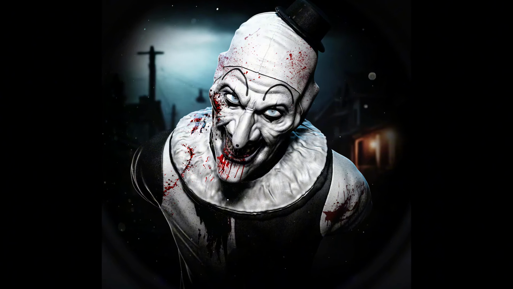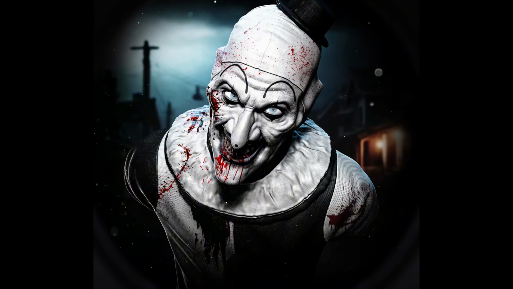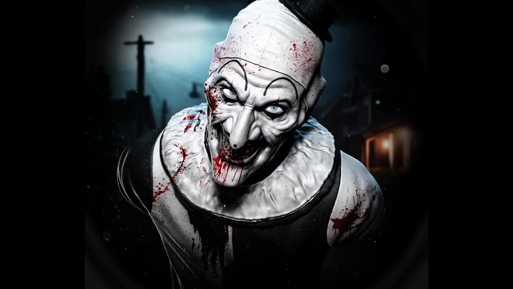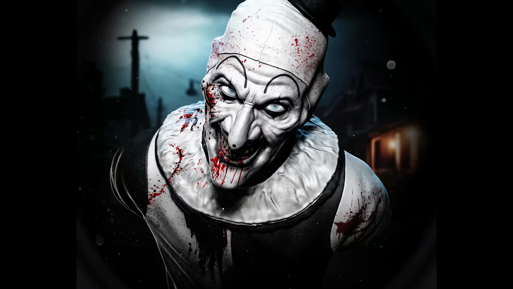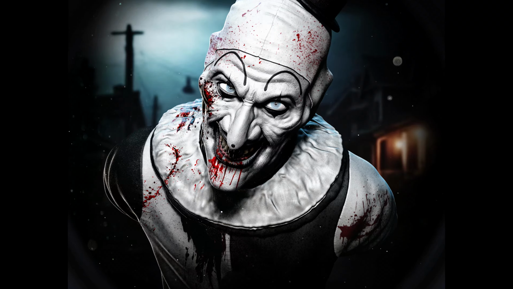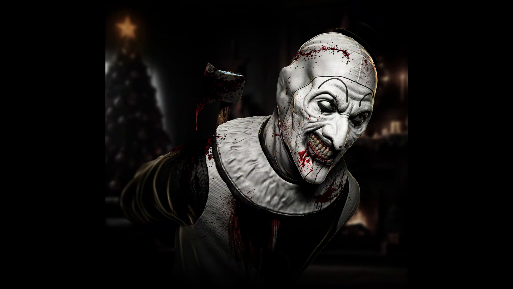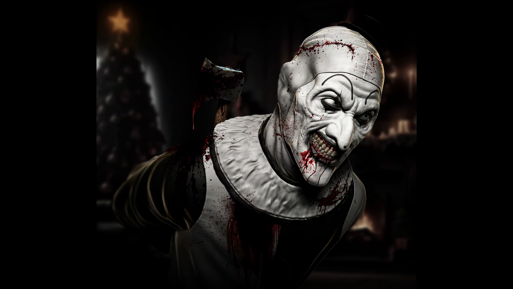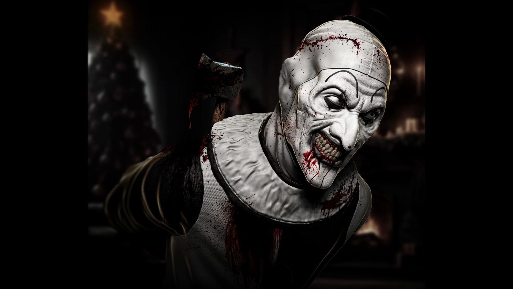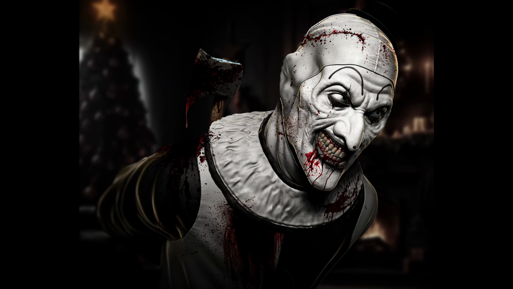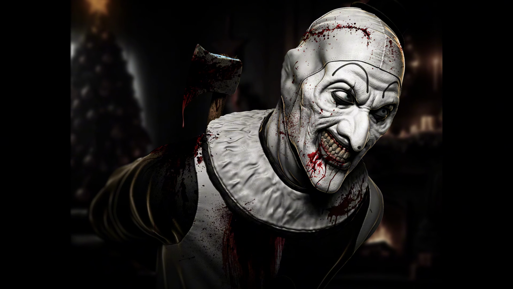Final sculpt of Art the Clown. I've rendered this in Photoshop to really bring out the details. You can see how the textures on the face and costume come to life, and those hollow eyes just make him even creepier. This is a character that's truly terrifying, both in his design and in his actions.